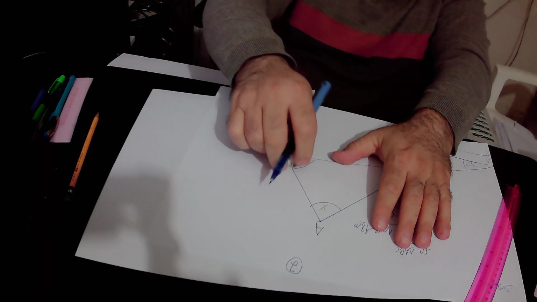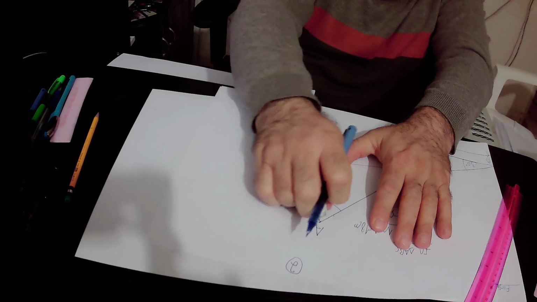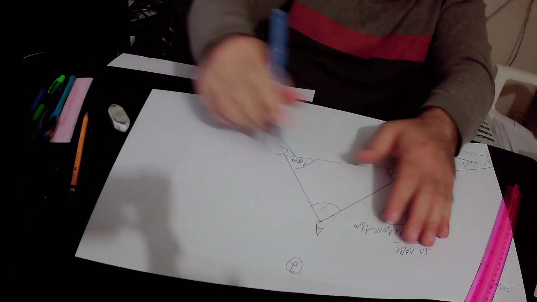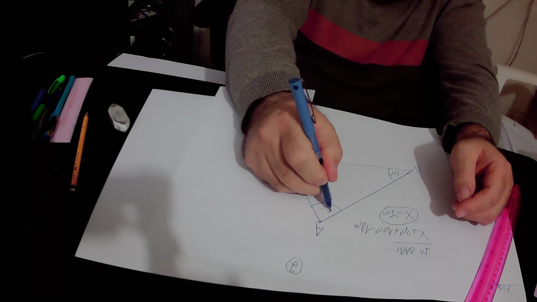So we can substitute X by an angle of 50 degrees. So this angle is equal to 50 degrees.